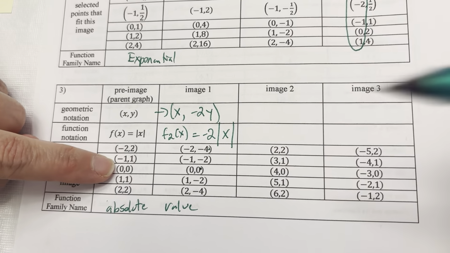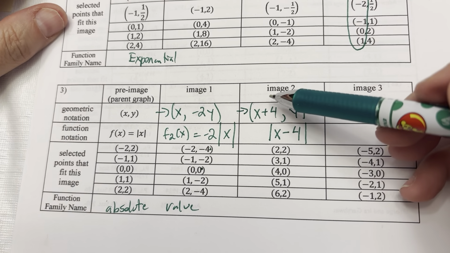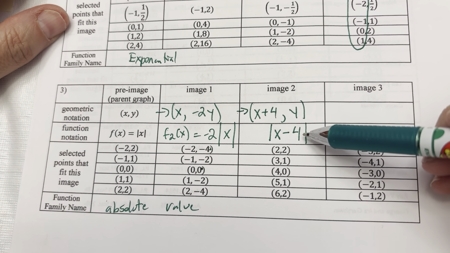So just to be clear, because I apologize, I thought I messed up, but then I didn't mess up on number 1. When we move to the left and the right, the geometric notation is going to be common sense. But then we know from our experience that the function notation is whatever happens in the argument is the opposite.